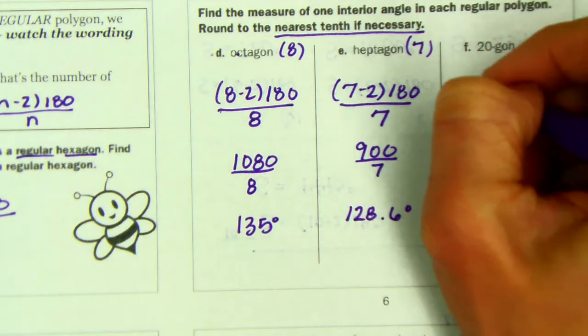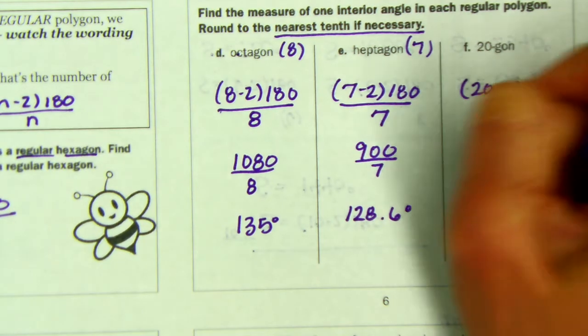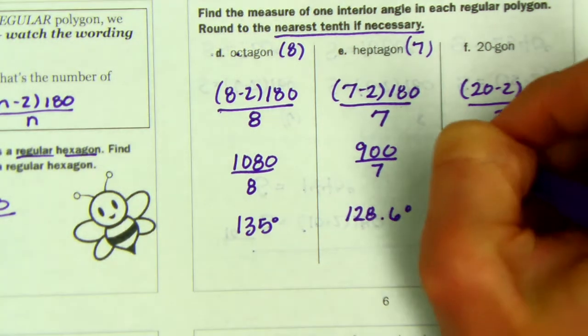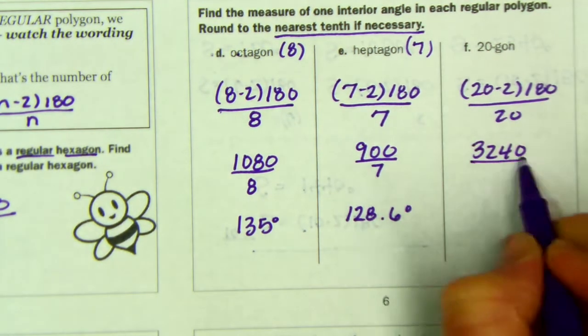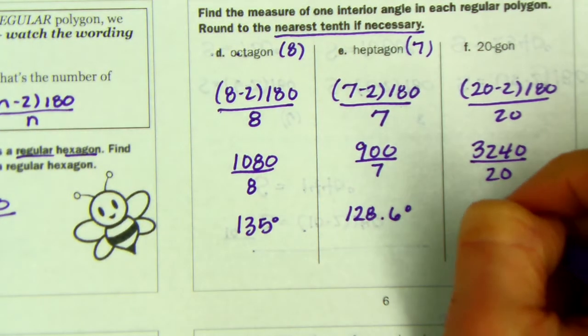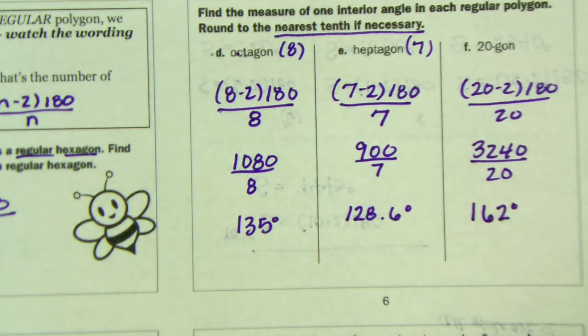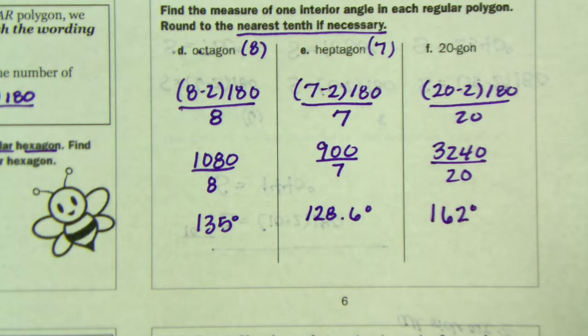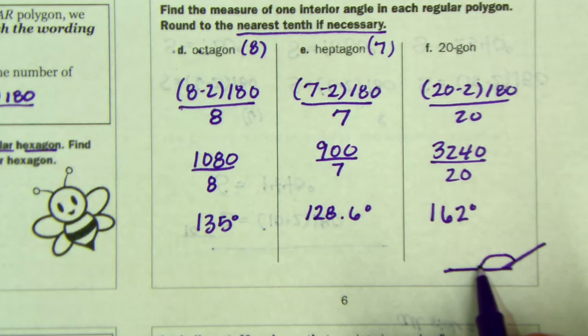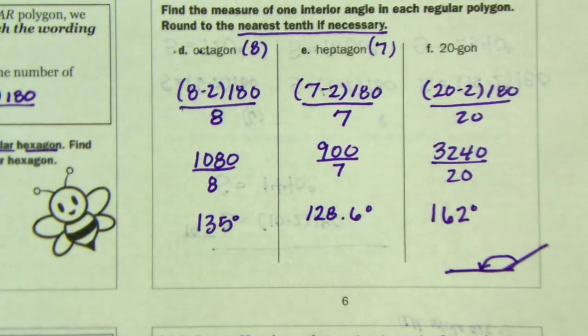And then a 20-gon. Now this is ugly. We've got 20 minus 2 times 180 divided by 20. So 20 minus 2 times 180, we get 3240. And then we have to divide that by 20. It'll go in there nicely. Take a look at that, 162 degree angles. Each angle in a 20-gon is 162 degrees, because the more sides we add, the bigger that angle becomes. Eventually, when you get an infinite number of sides, what happens? It gets very, very close to a circle.